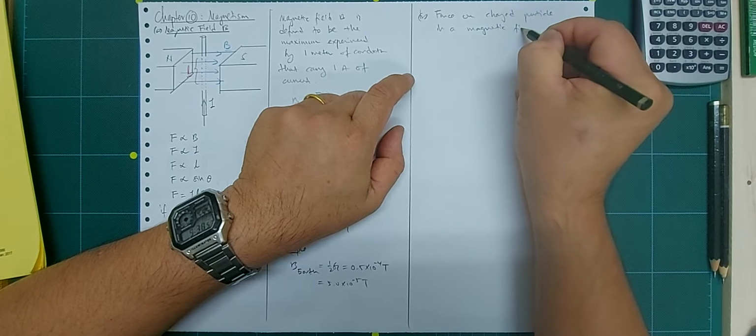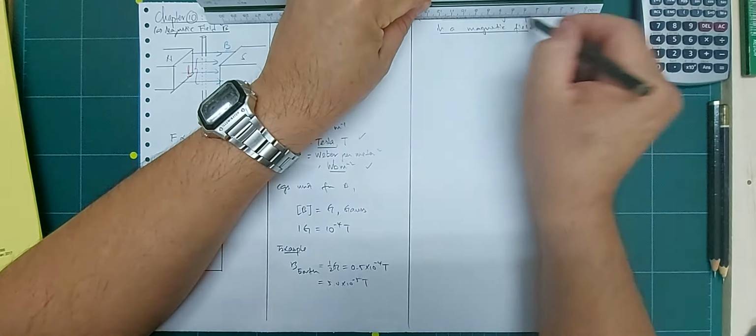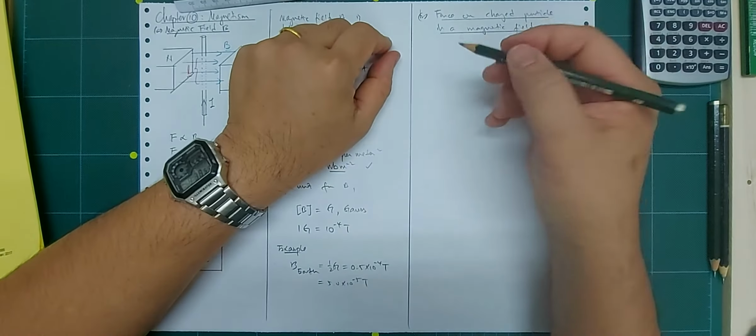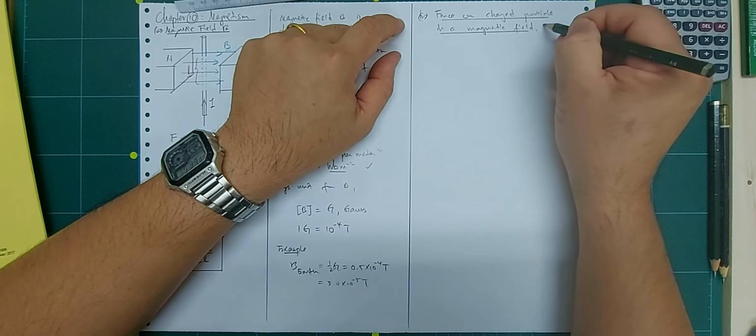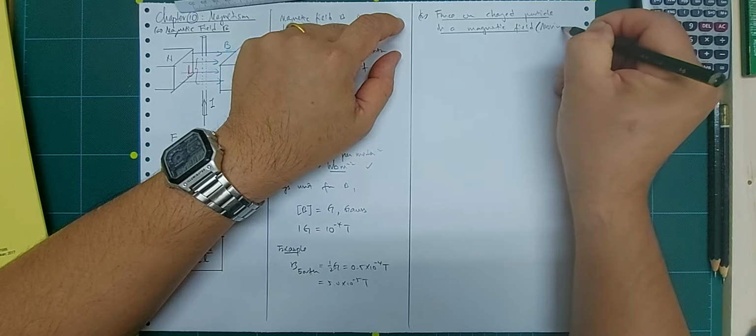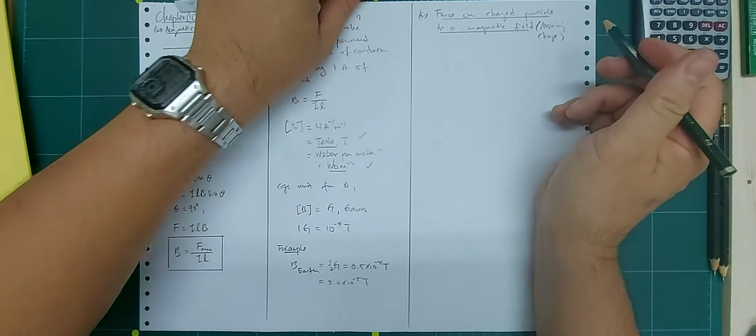That charge must be moving, or a moving charge inside a magnetic field. I forgot to put in that it's a moving charge. If the charge is not moving, it cannot experience that field.